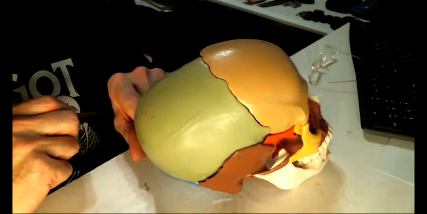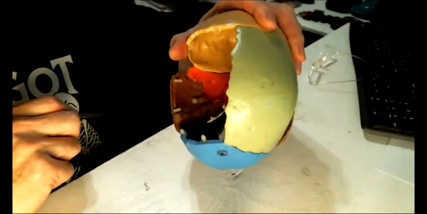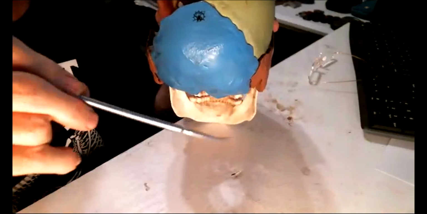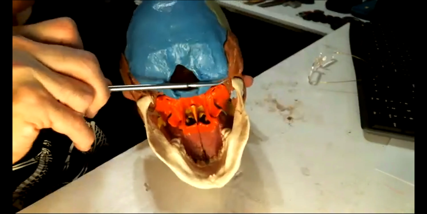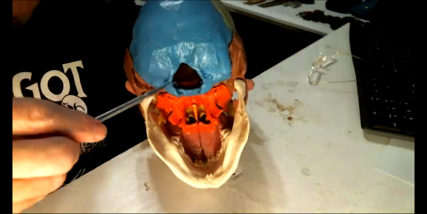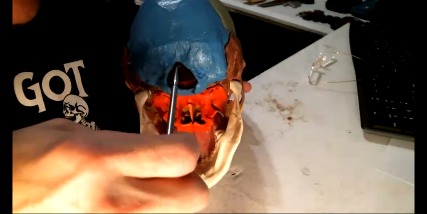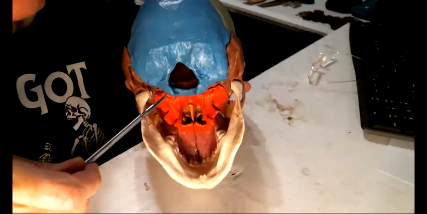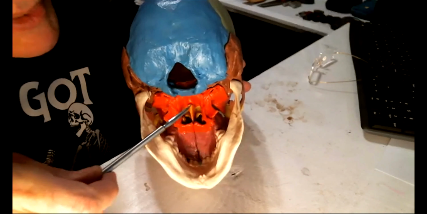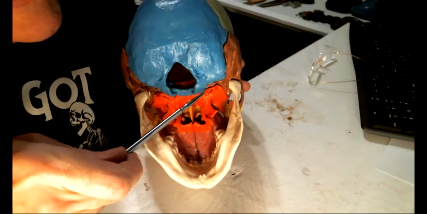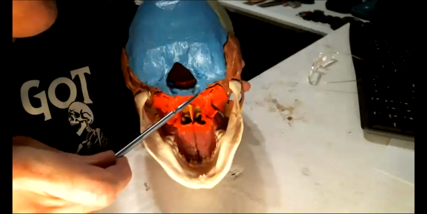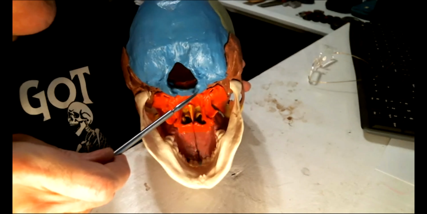Okay, now if we view the skull posteriorly, we can see the occipital bone, and it goes all the way inferiorly. And this, of course, is the foramen magnum. And these two knobs here are the occipital condyles that sit on top of the atlas, which is C1, the superiormost cervical vertebra.